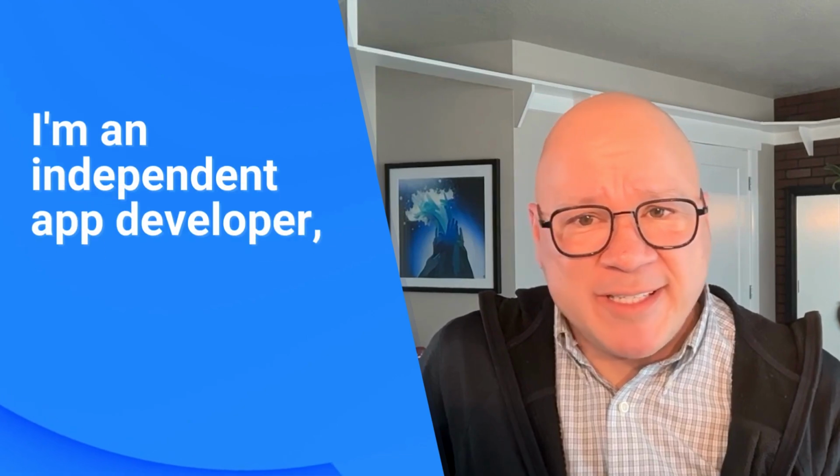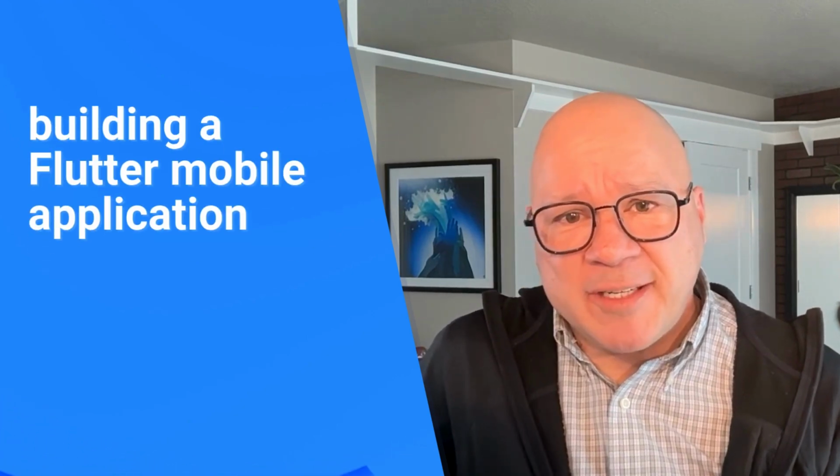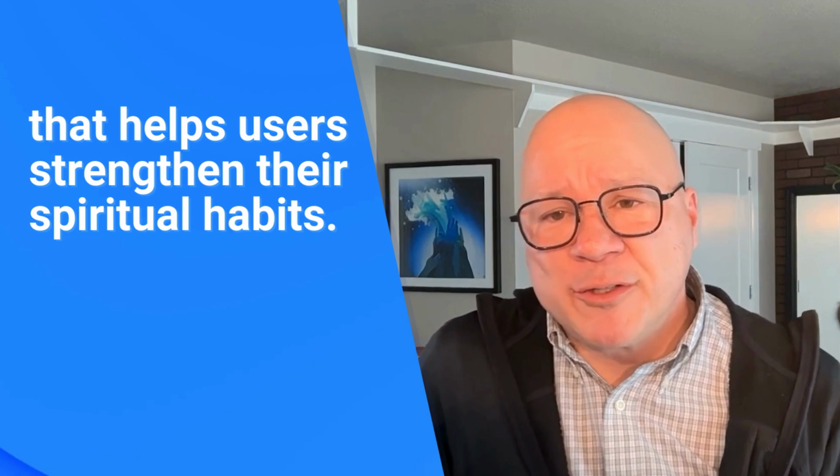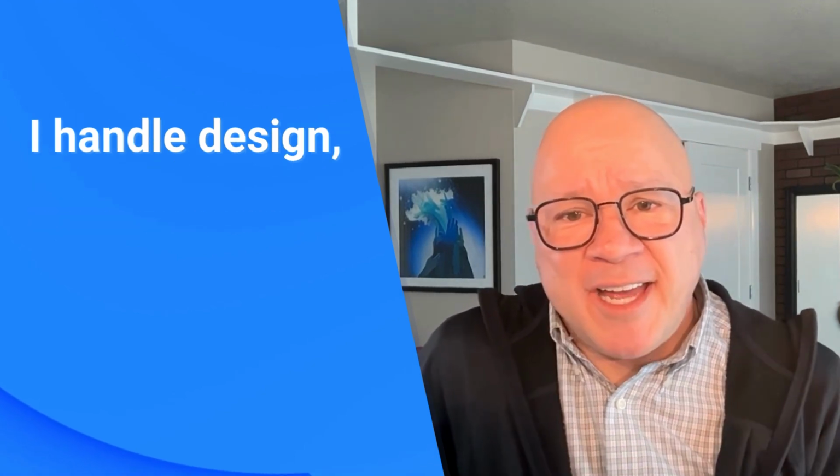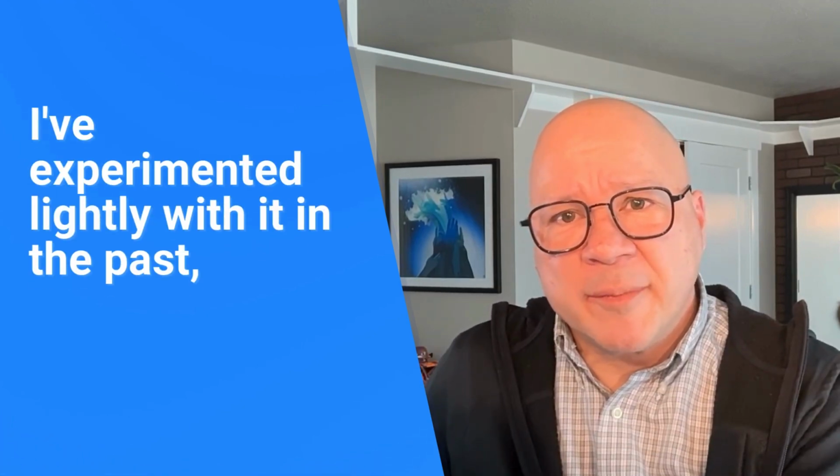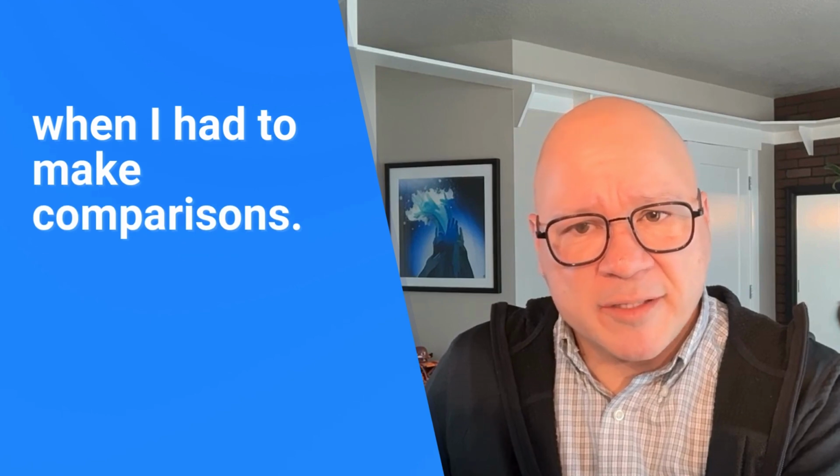I'm an independent app developer building a Flutter mobile application called Covenant Path that helps users strengthen their spiritual habits. I handle design, development, and release. I've experimented lightly with it in the past when I had to make comparisons.